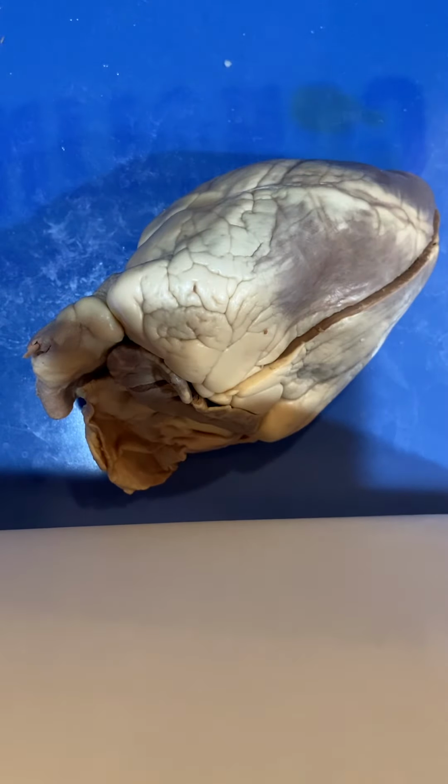This is exercise 28, dissection of sheep heart, due January 31st by Nicole Miller.